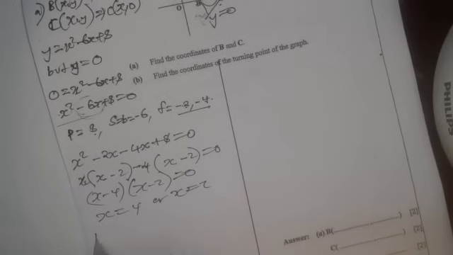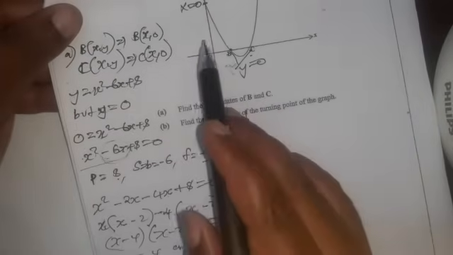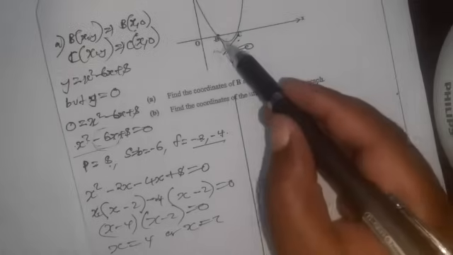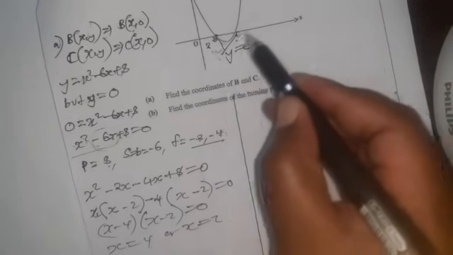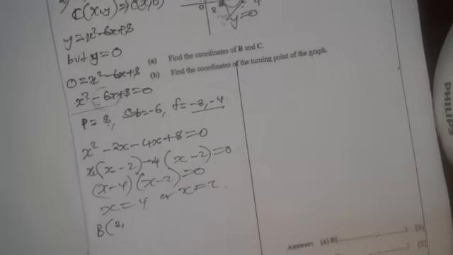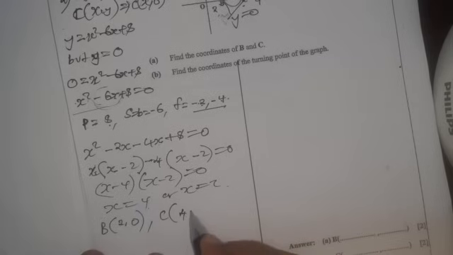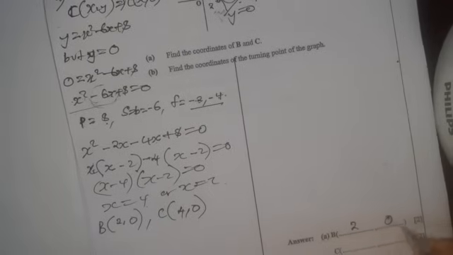It means now for b, where we said it is x, 0, our x is what? Now you must look at this one. There's 4 and 2. Which one should be for b? This should be 2 here, 4 should be somewhere here. So for b, we are going to say it is 2, 0. And c, we are going to say it is 4, 0. Those are our answers here. So b is 2, 0. Alright? Then c is 4, 0.